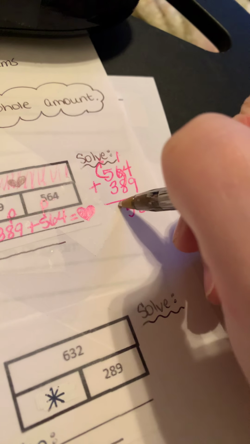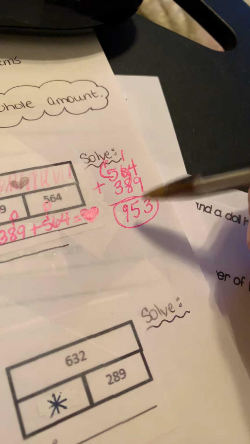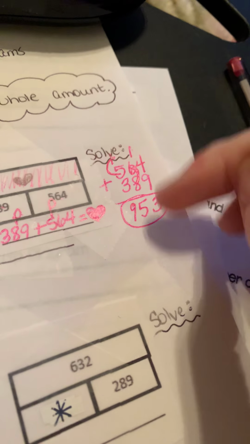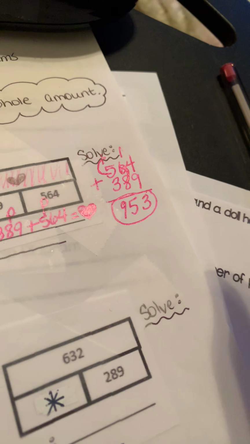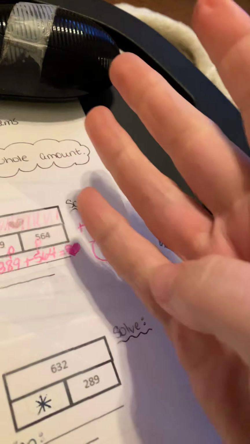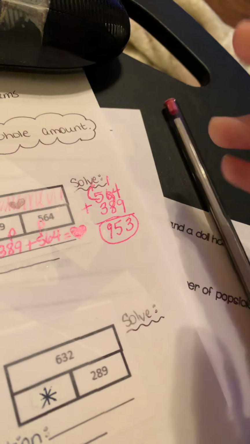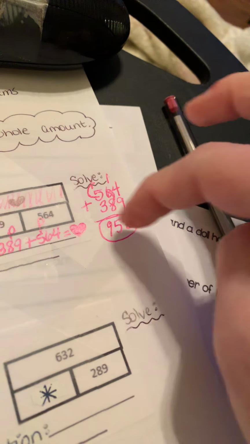I do use my fingers when I'm talking to kids or modeling. And you see me go through this fast. I ask the kids to go with me, like 4 plus 9 is, they'll say 13. I'll be like, let's see, 9, 10, 11, 12, 13. I agree. I'll ask them, what's 6 plus 8? I'll wait. And I'll encourage them, hey, I want to hear everyone. What's 6 plus 8? 14.